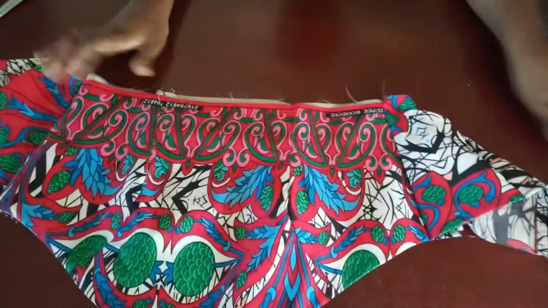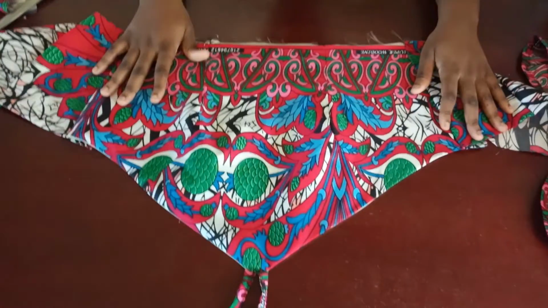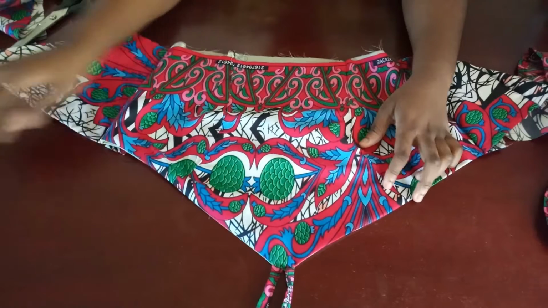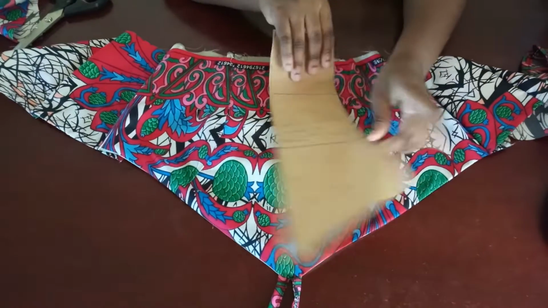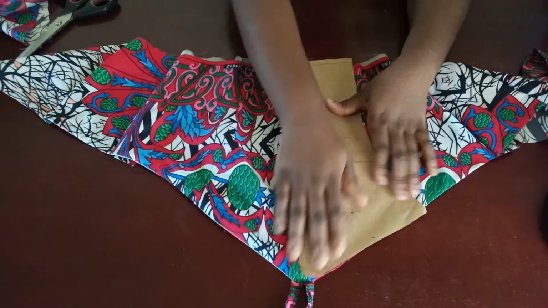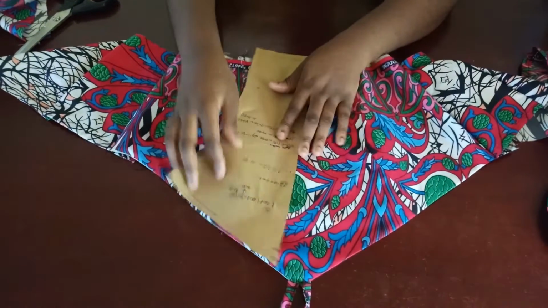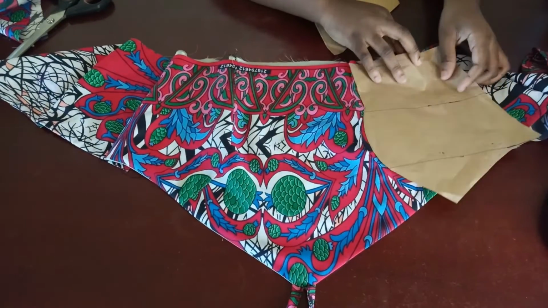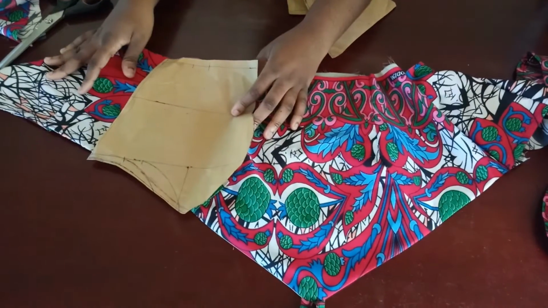I've joined everything on this top. Let me explain. So guys, this is how you're going to join your top. You see my center seam, this dart here, this particular one. Remember, like I said, you were supposed to cut it on a fold. So you see one side of it is this, and then the other side of it is this. It was cut on a fold, and then this side one, you're going to join it to the side, and the other side, you're going to join it to this side.